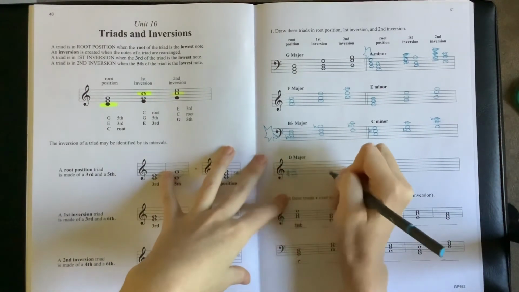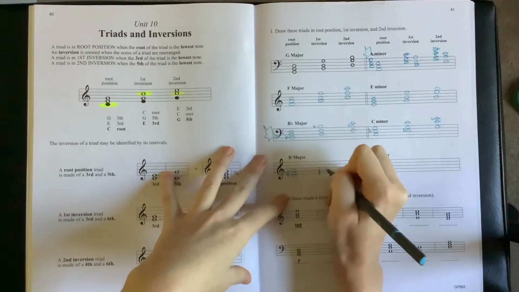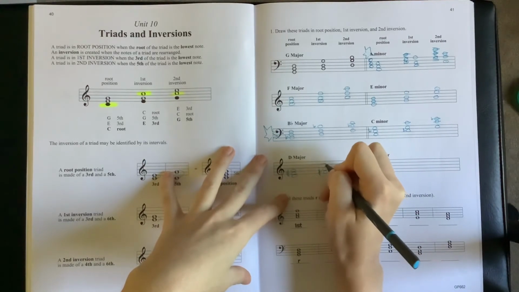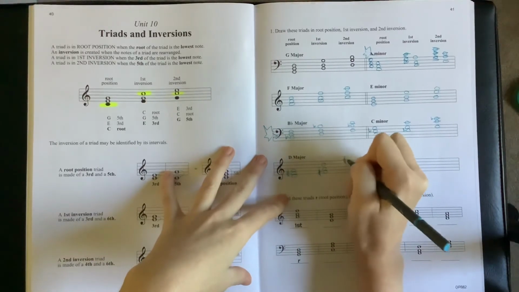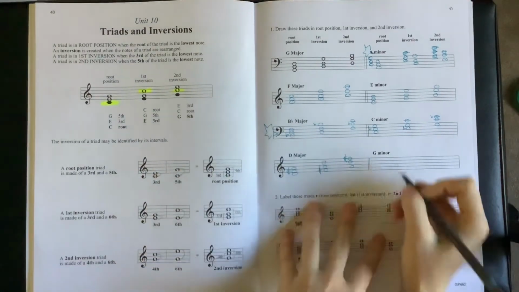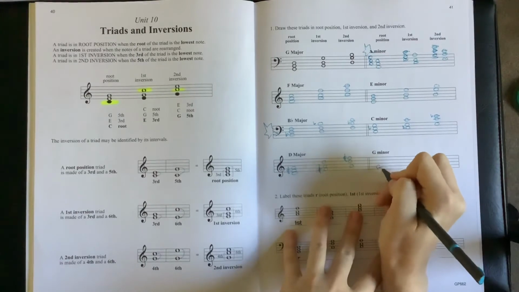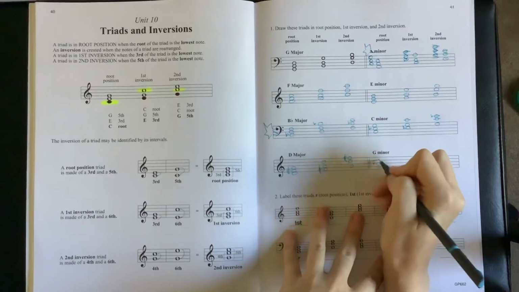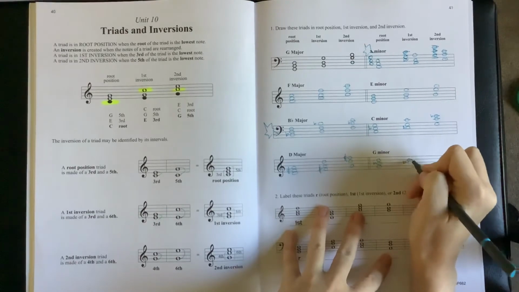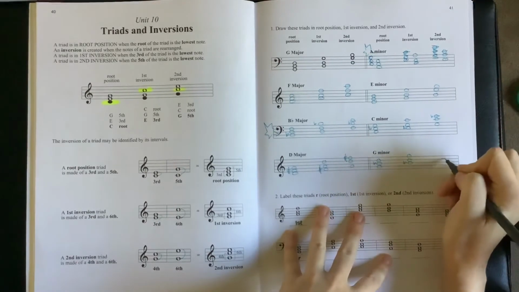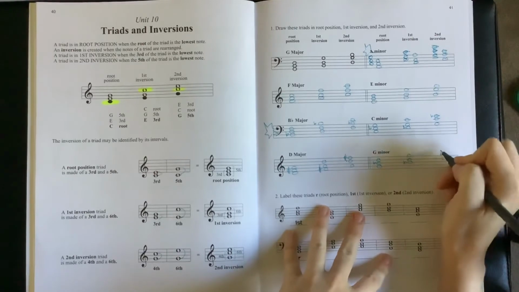D, F sharp, A, F sharp, A, D, and then A, D, F sharp. G minor, we have G, B flat, D, B flat, D, G, and then D, G, B flat.